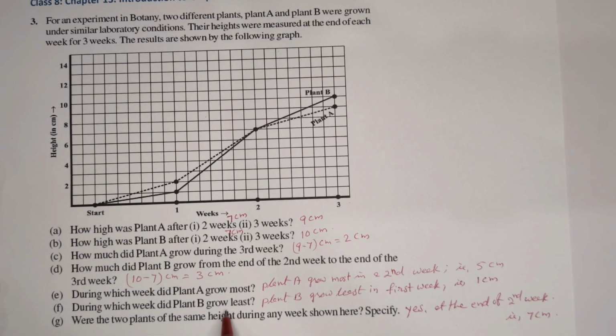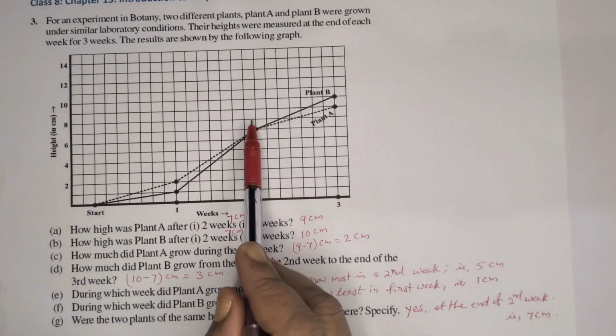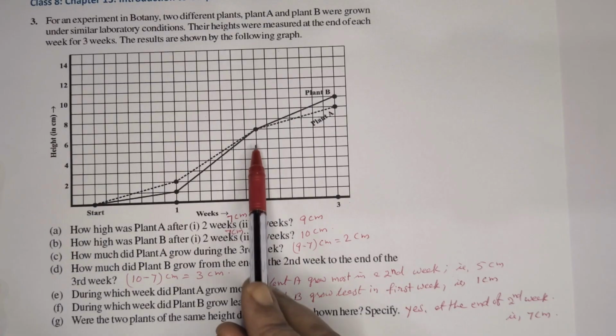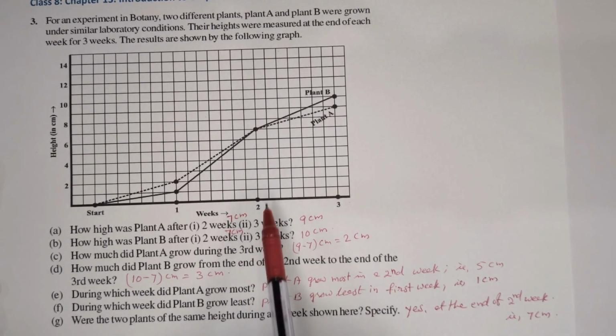Plant B grew least in the 1st week. We can see only 1 centimeter. Then were the 2 plants of the same height during any week shown here? Yes, at the end of the 2nd week, both plant A and plant B have the same height, 7 centimeter.